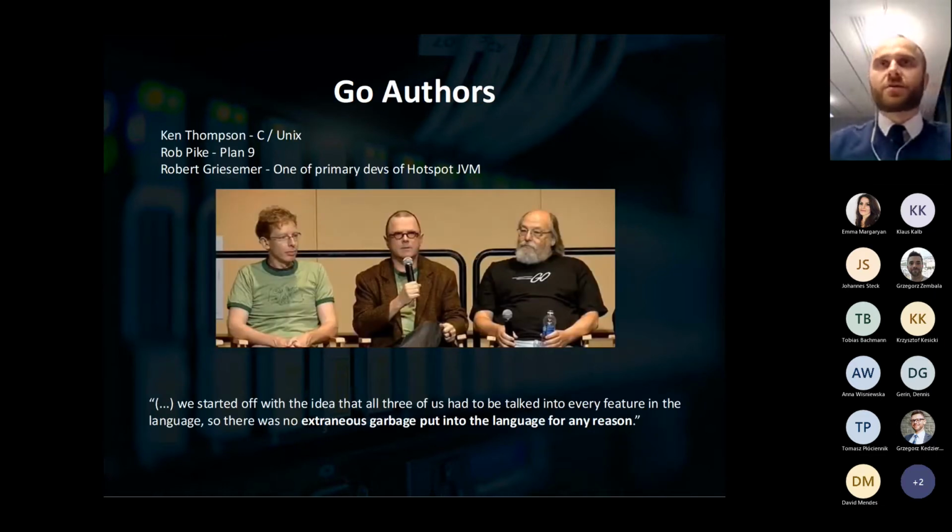The Go authors are Ken Thompson, Rob Pike, and Robert Griesemer. It's worth noticing that no matter how long you've been in the software industry or which tools you're using, you are probably using some part of the code or software that was developed by one of these three, or probably all three together, because of C, Unix, Plan 9, and distributed operating systems. Robert Griesemer was one of the primary developers of the HotSpot JVM, and the garbage collector was also a developer of the Golang garbage collector.